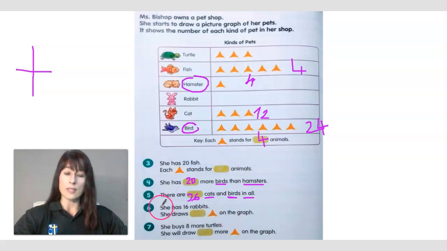Excellent. Now, let's look at the next one. She has 16 rabbits. Let's look at the rabbits, but we don't have any in here. So we need to complete this picture graph. If she says that she has 16 rabbits and our key is 4, for us to find out how many rabbits she has, we can either do 16 divided by 4, or we could say 4 multiplied by what number is 16? Okay, so we know that 4 multiplied by 4 is 16. So here we would have to put 4 of these symbols, okay?